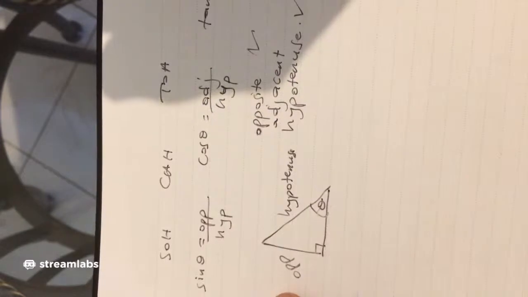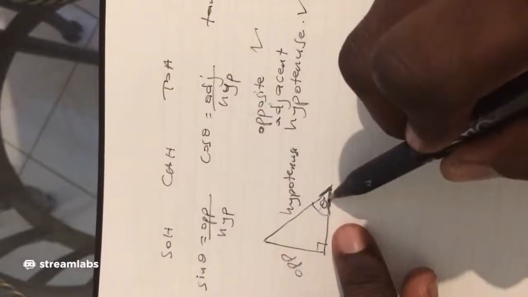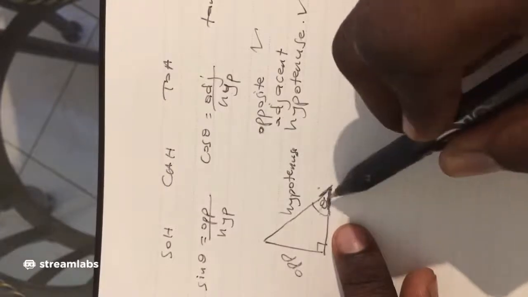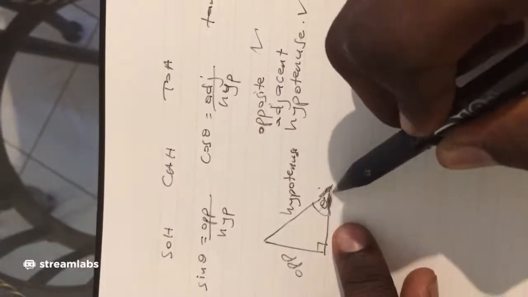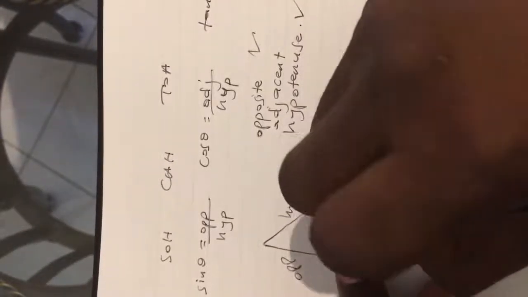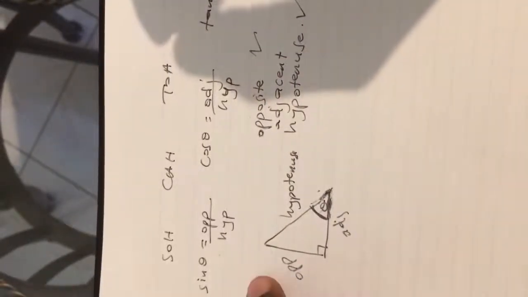That leaves us with only the adjacent side. The adjacent side is going to be right down here, connected to the angle. Remember we said the adjacent side helps to form the angle. The hypotenuse helps to form the angle as well, but right here would be adjacent, because the angle is formed right here. So this is your adjacent side. With this triangle, we've identified all three sides: this is the opposite side, this is the hypotenuse, and this is the adjacent side.